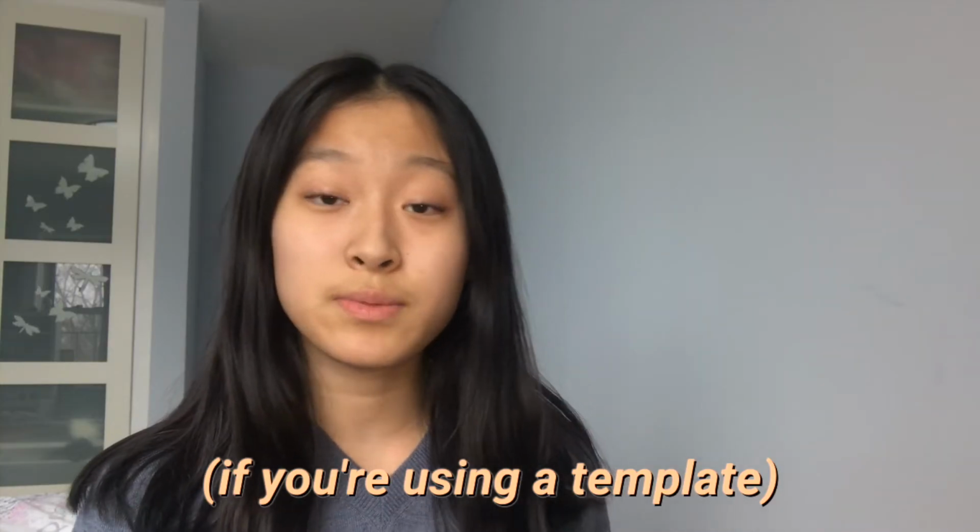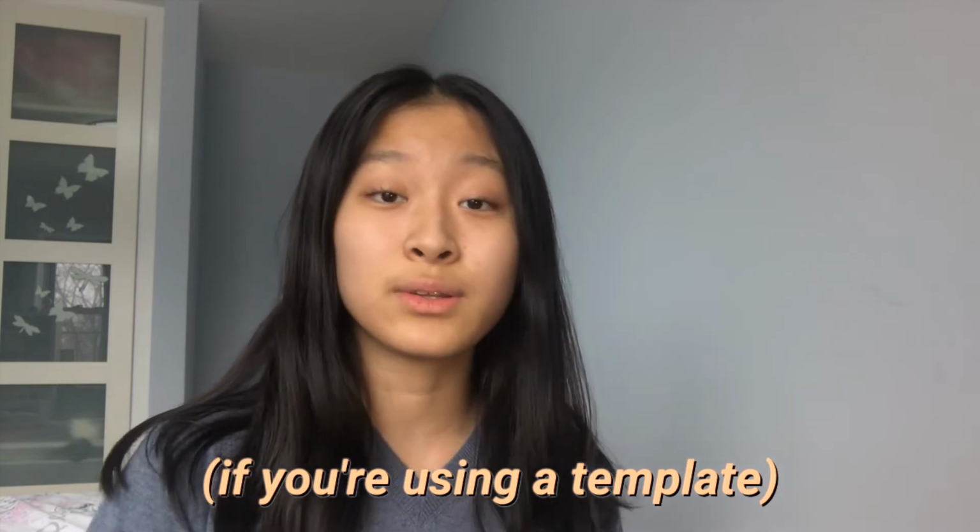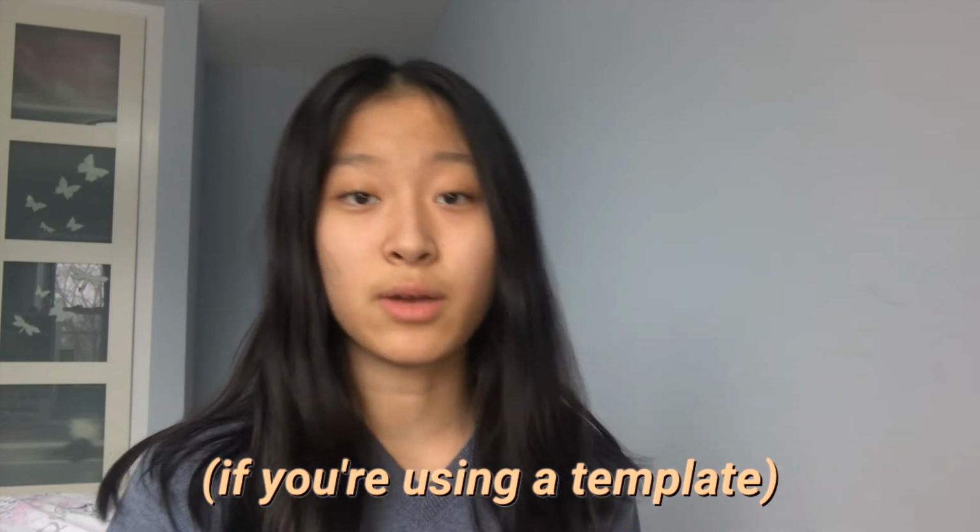So if you have something in particular that you want to use as music, you can do that. And if you already selected music, you can always put music over the template because I think most of the templates already have music on them.